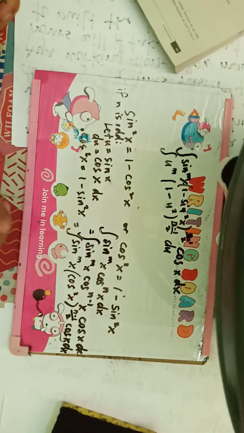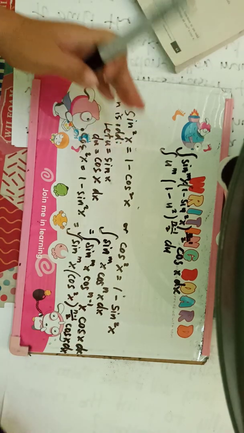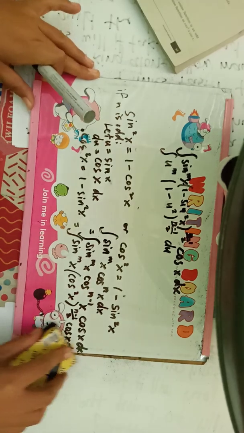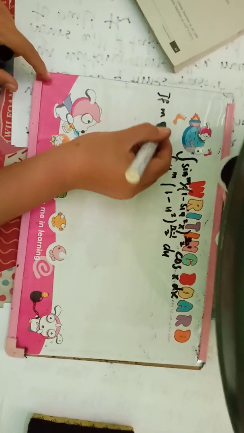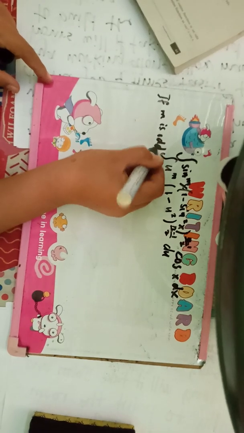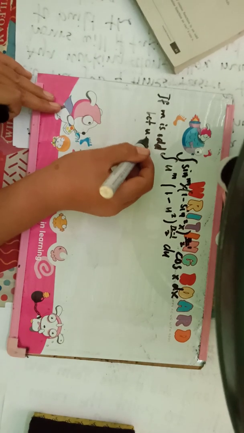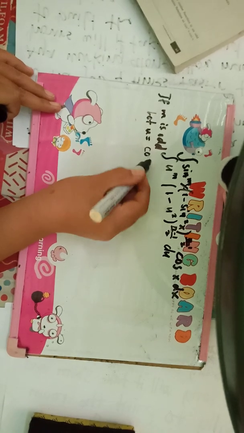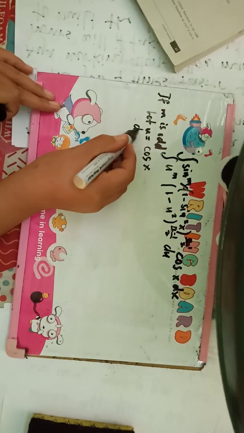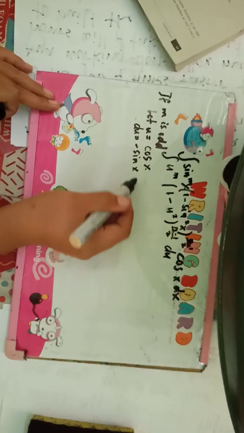Now, earlier, n was odd; now it is m that is odd. Okay? If m is odd, let's see. So we let u be equal to cosine x, and your du will be equal to negative sine x dx.